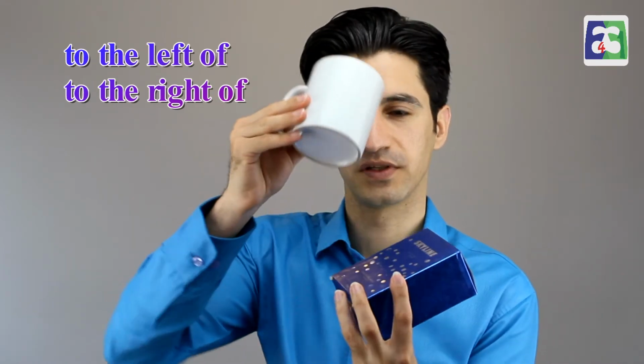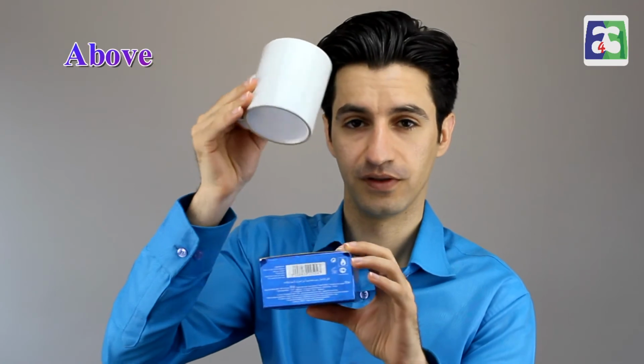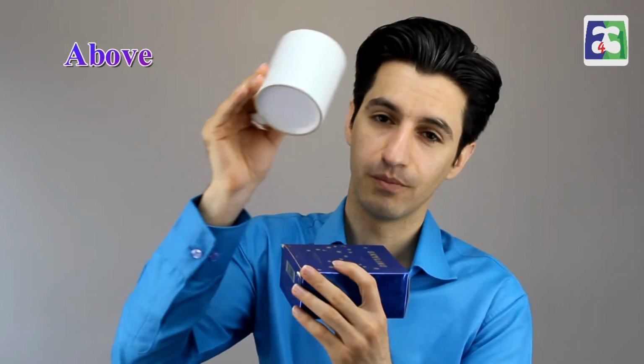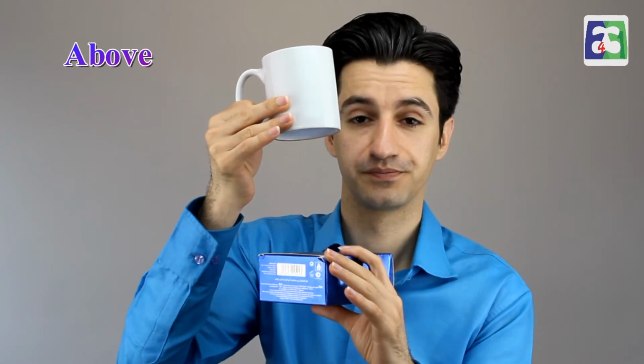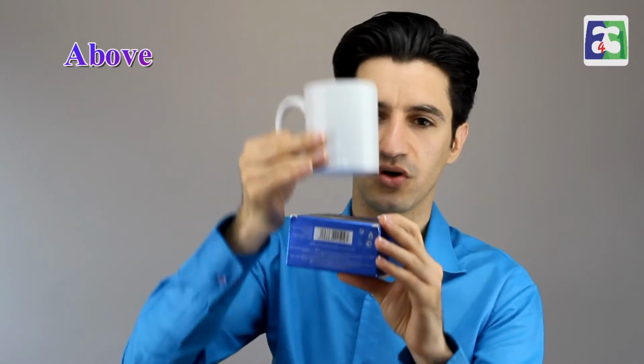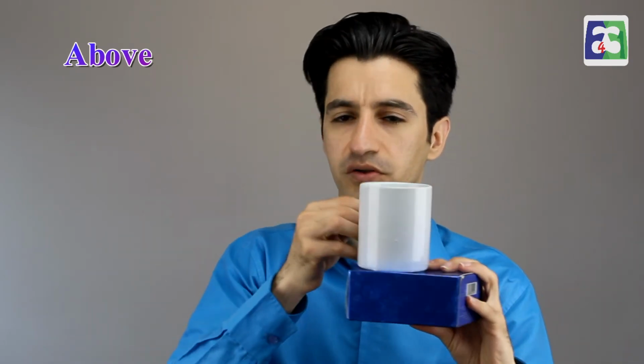What else? The mug is above the box. In this case, it's not on it, okay? You might have a lamp above your table, or you might have one on your table.